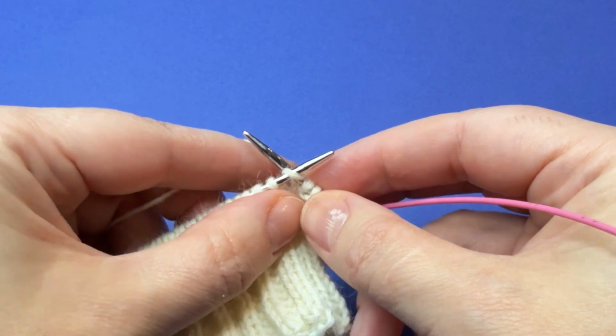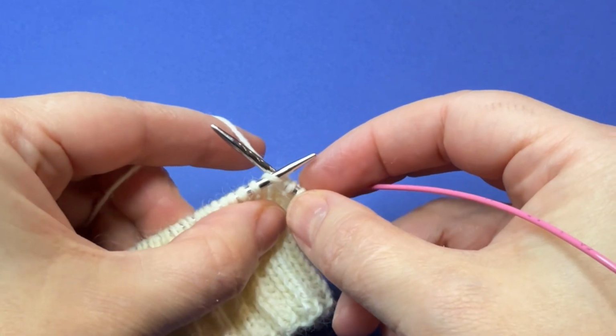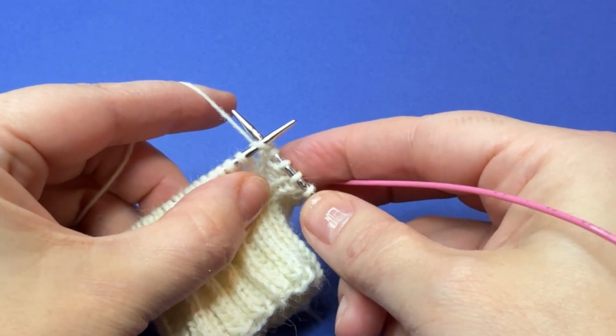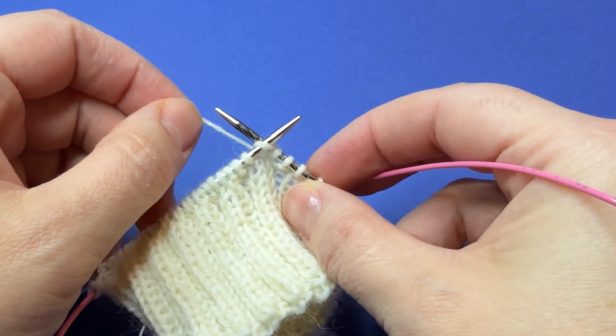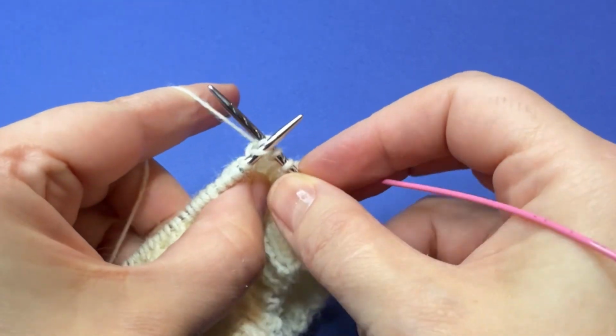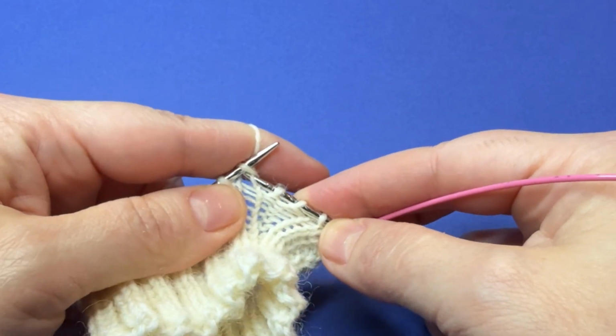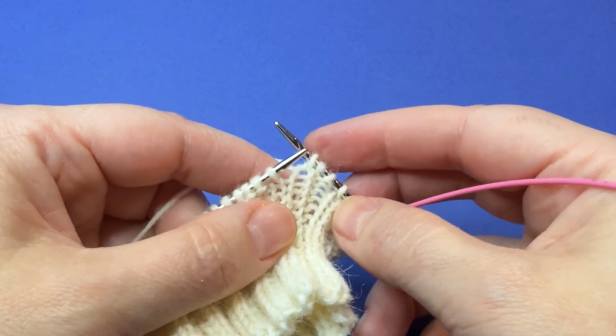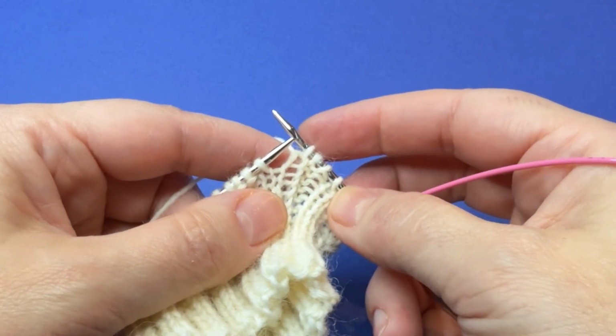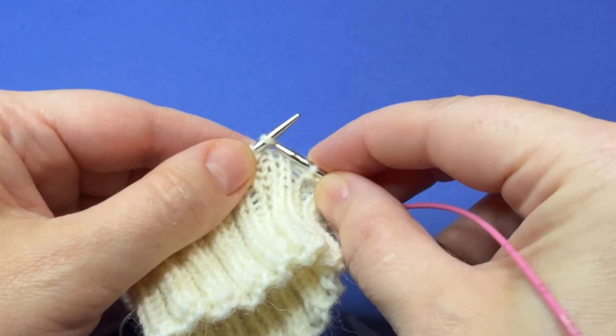Then you enter your stitch, and I do yarn under. I do my knit and purl stitches both with yarn under, and it looks like this. I just put my yarn under the needle and pull it through the stitch. The other way to do the knit stitch is with yarn over.